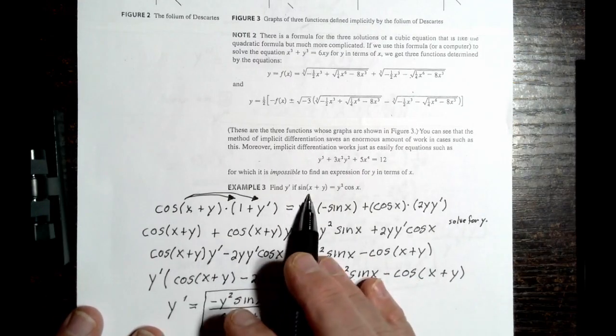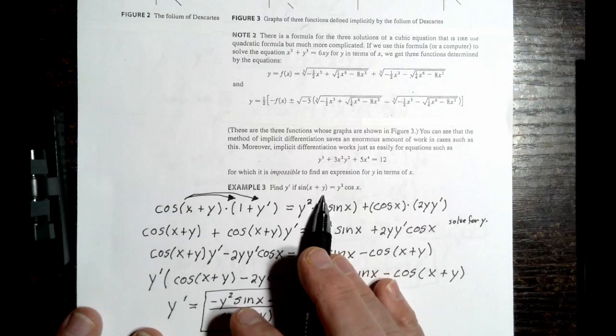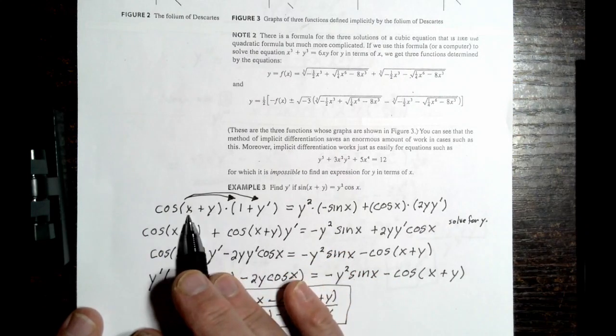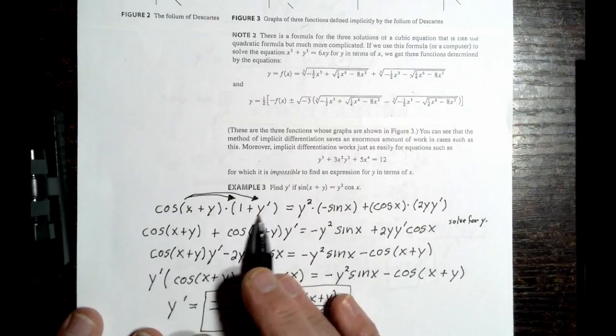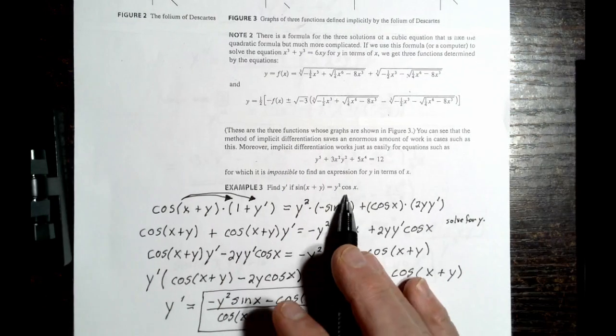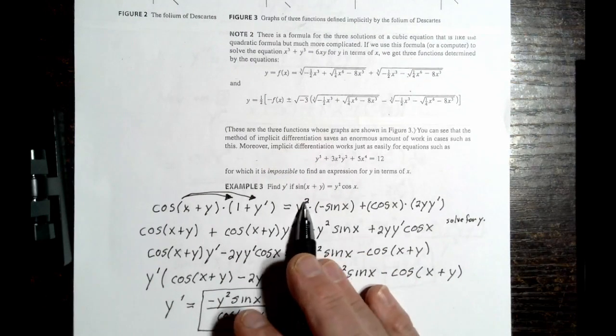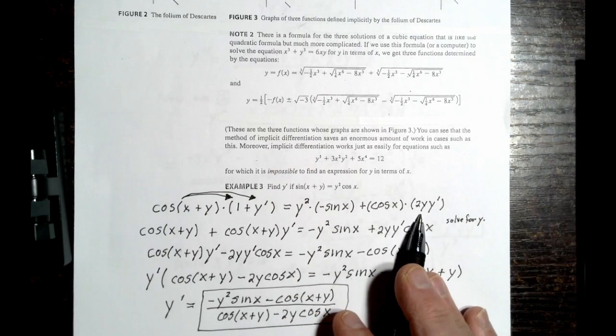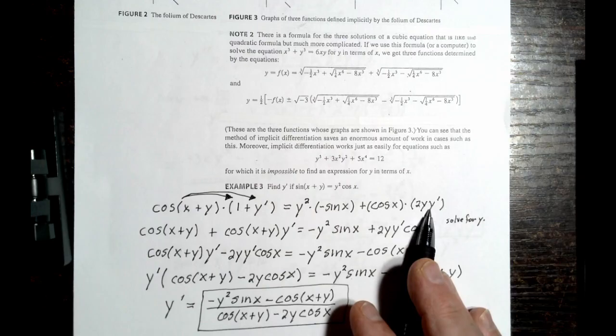So you've got the derivative of sin(x + y) is cosine times the derivative of the inside. Derivative of x is 1. Derivative of y is just y prime. On the right you've got the product rule: y squared times the derivative of cosine, plus cosine times the derivative of y squared, which is 2y y prime.